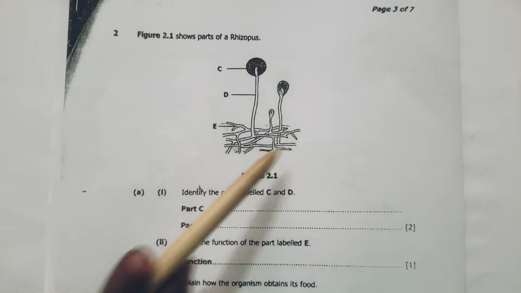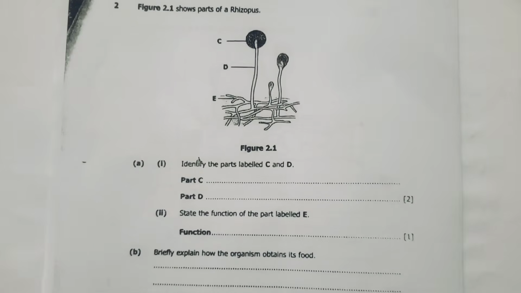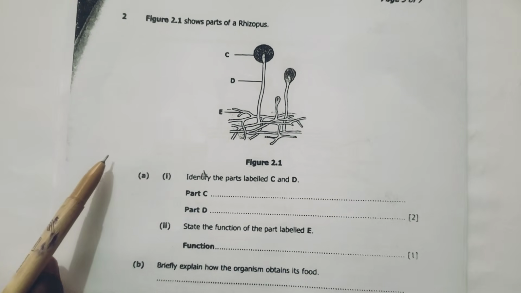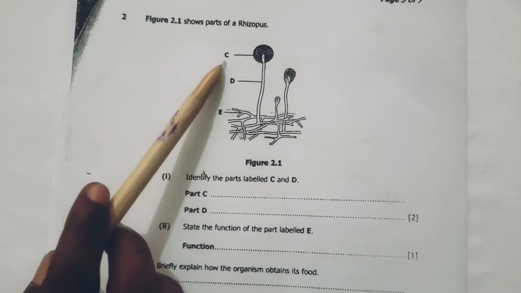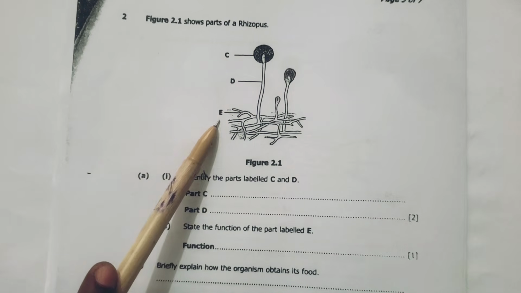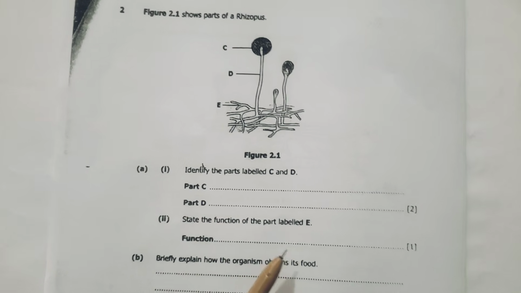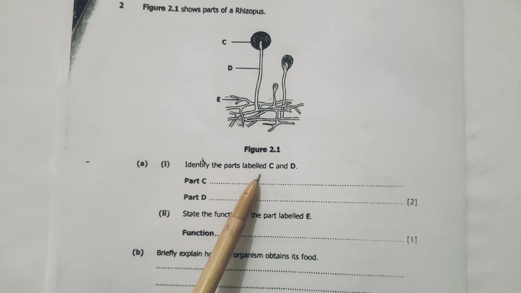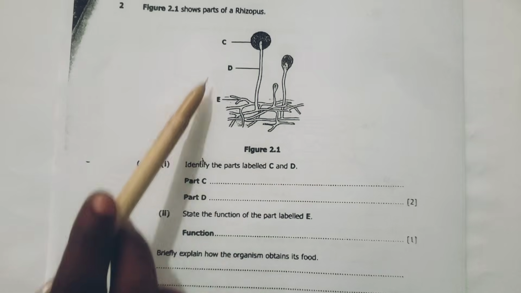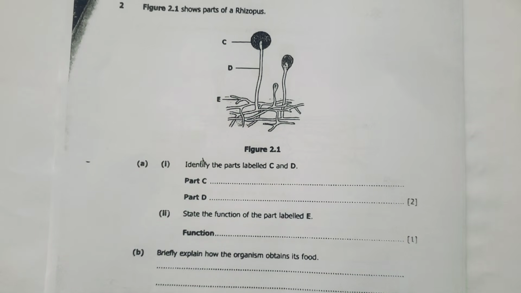So we've been given this rhizopus here, and when you look at the figure, we have structure C, this thing on top, then we have D and E. The first question says, identify the parts labeled C and D. What is C? What is D? So this is the rhizopus. Like I said, this is saprophytic nutrition.